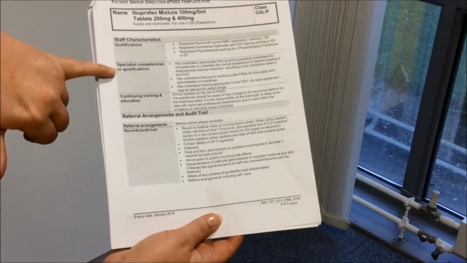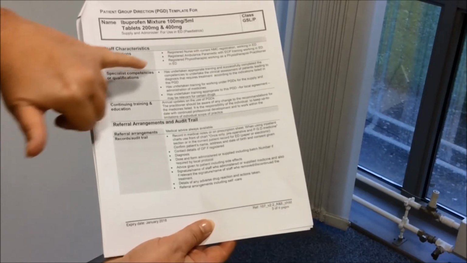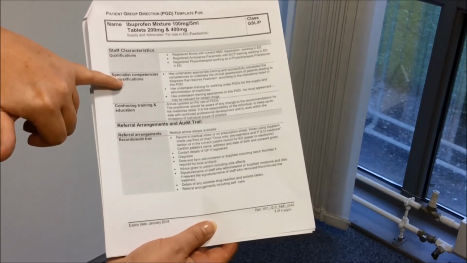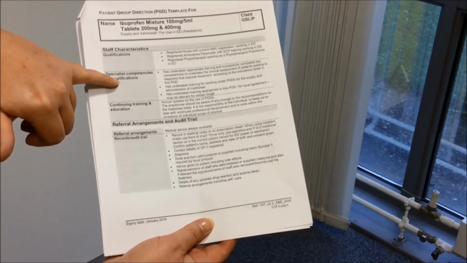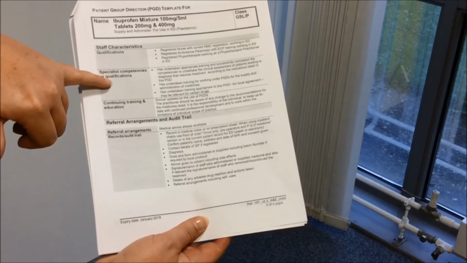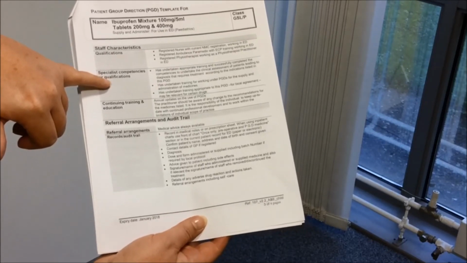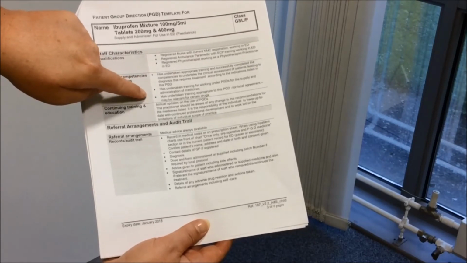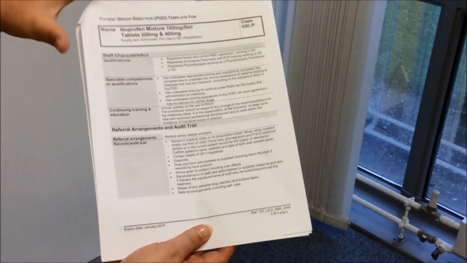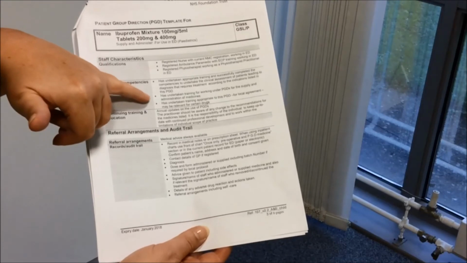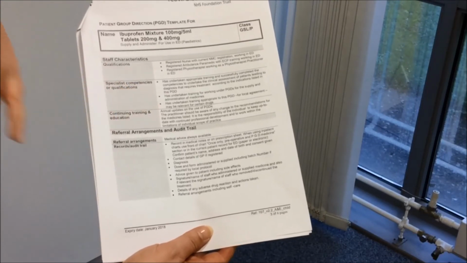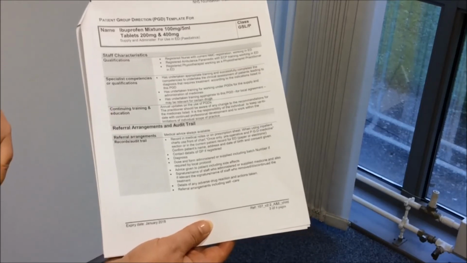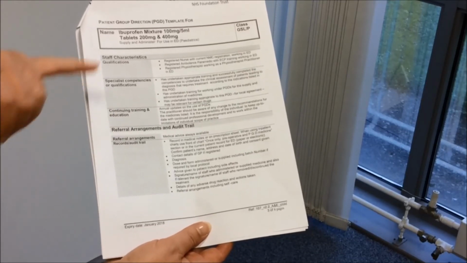We've then got some specialist competencies, so that you've undertaken specific training, and that's listening to this session, and that you've done the online training and assessment, which I'll cover in a minute, and you're actually signing to say that you're going to undertake appropriate training for this PGD, and that you're going to do continuing training, that you will do your annual update, and again we'll cover that in a minute.